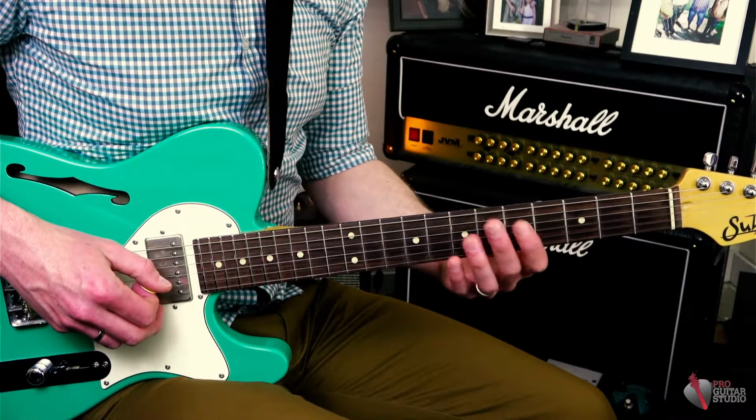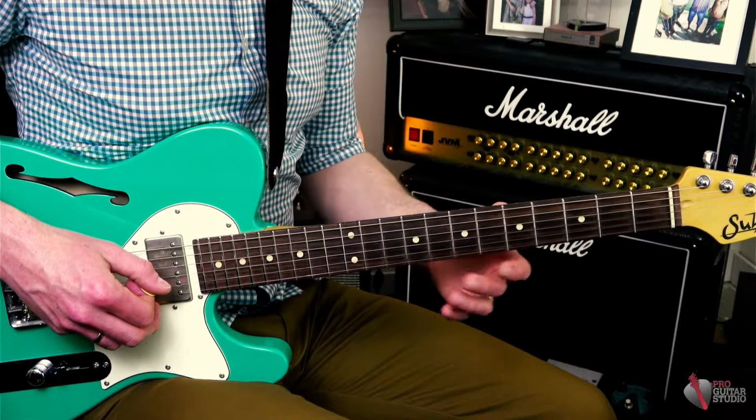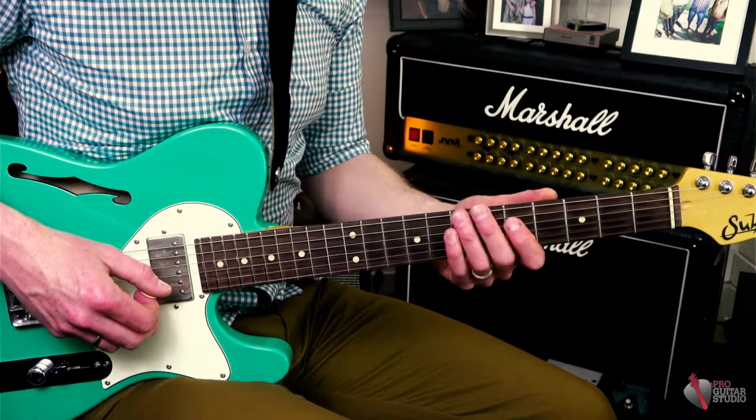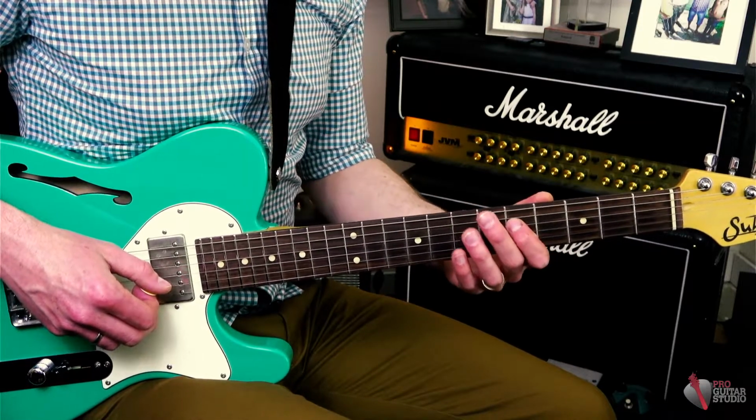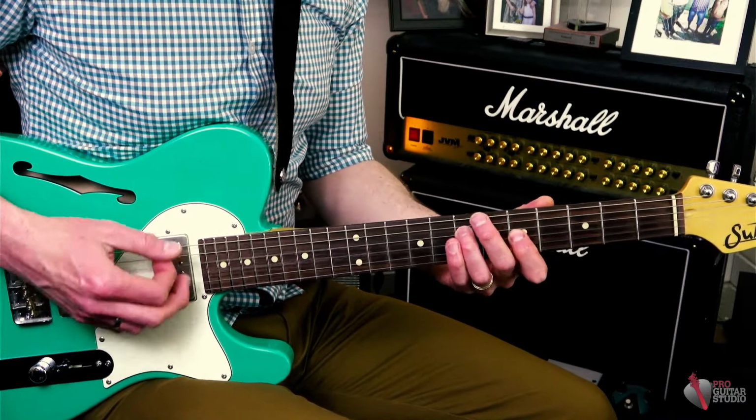And if you're having trouble following my fingers and following what I'm doing, keep in mind if you're a student here, you have access to the tablature, so you can pull that up on the student area if you go under premium content.